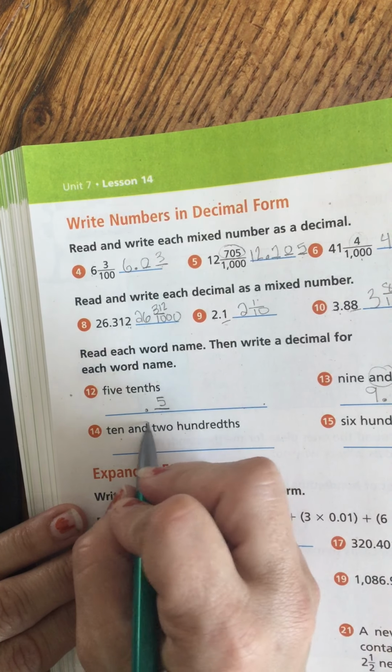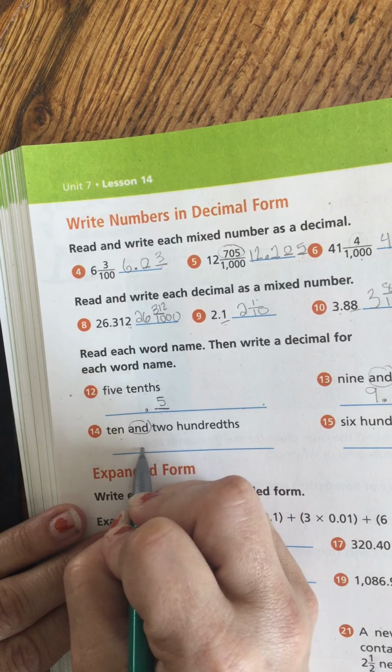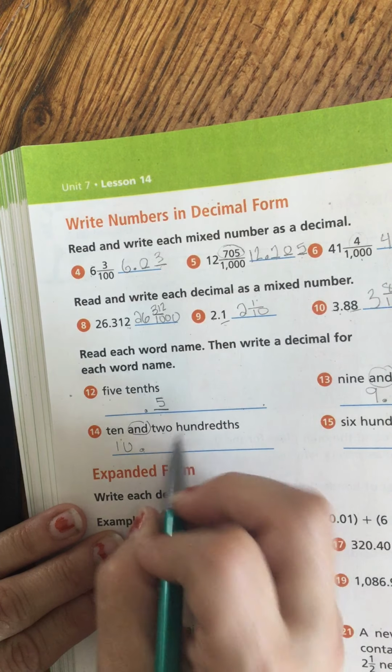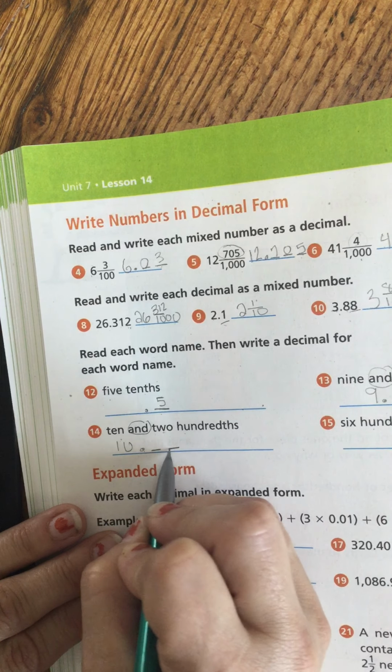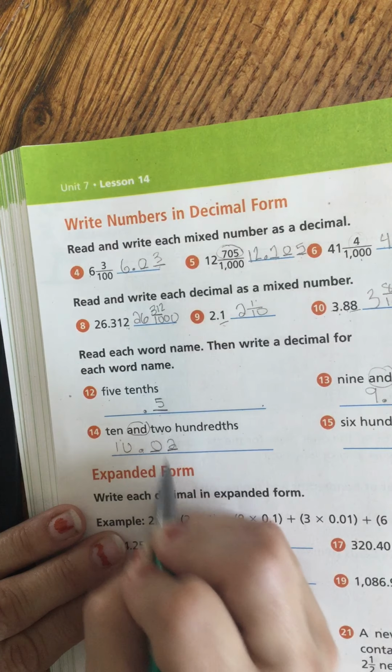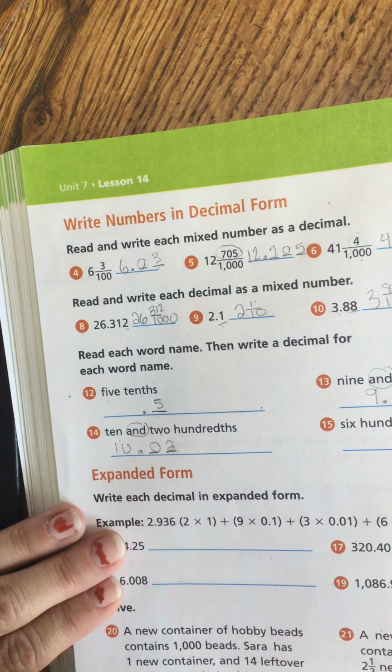10 and 200ths. Well, this is showing me there's a decimal. 10 and 200ths. So there's my hundredths. 200ths. The 2 goes right here. Because remember, if I switched it, it'd be 20 hundredths.